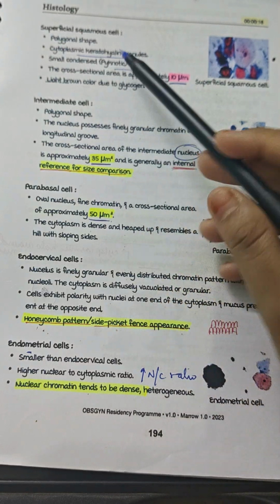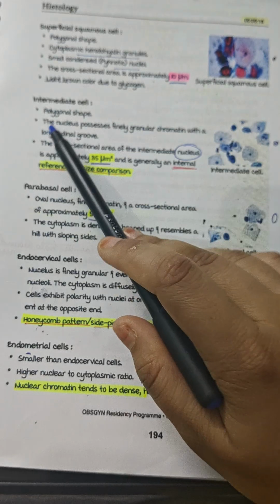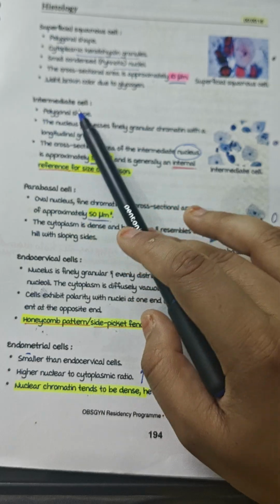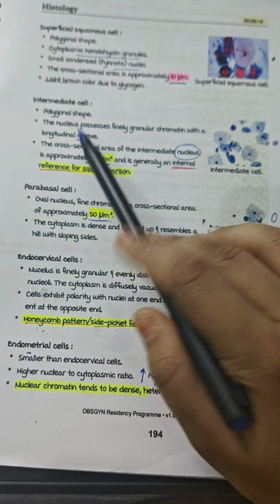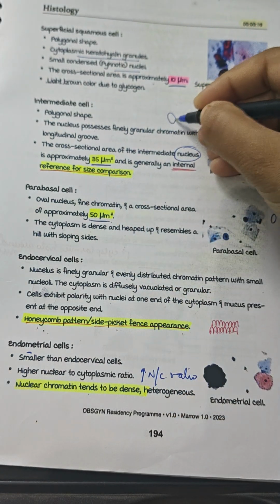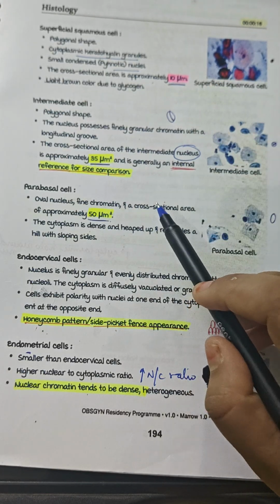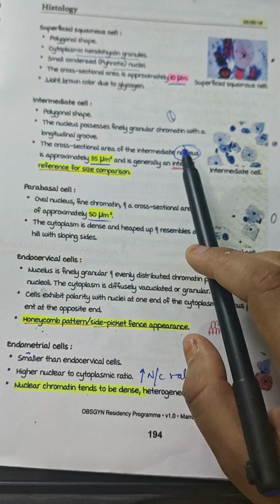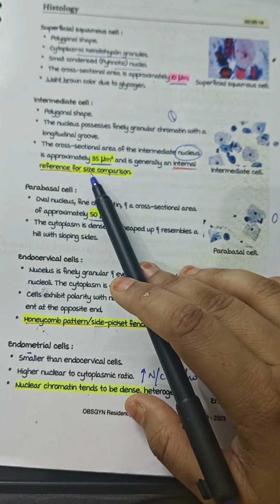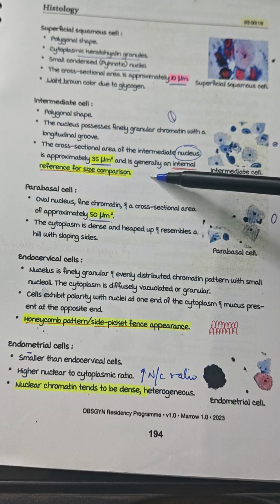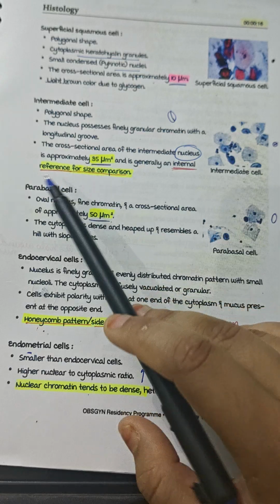Now for the intermediate cell layer, they all have the same shape, but as we move from down to upward, the cell size increases, so there is a slightly lesser size in this intermediate cell. They are also polygonal in shape. The nuclei possess fine granular chromatin with a longitudinal groove, just like kidney beans. The cross-sectional area of the nucleus is approximately 35 micrometer square and is generally an internal reference for size comparison. So this cell is used to compare with the size of the other cells. This is important: the intermediate cell is used as a reference for size comparison.